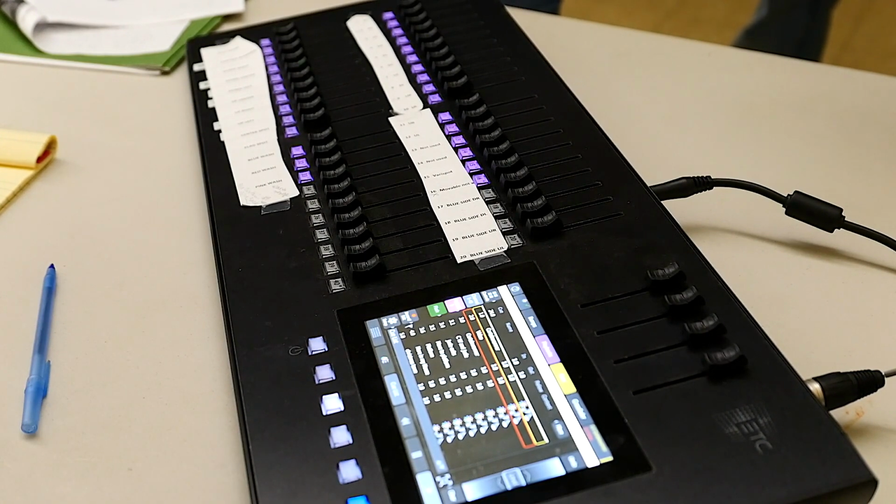Could you record an individual attribute of a mover onto a fader? I will look into that for next time. I know on other consoles you can. I'm not sure about here. I will double check that though, because that could be helpful with control. Yeah, I will look into that for our next session next month.